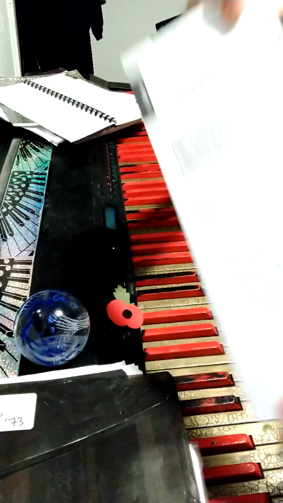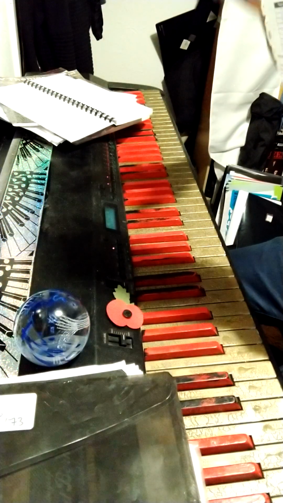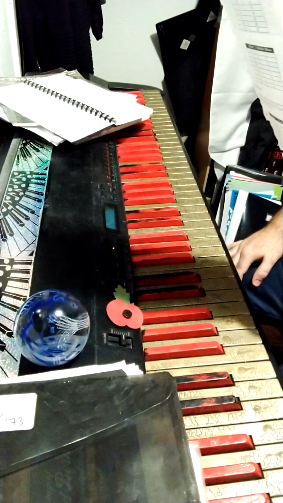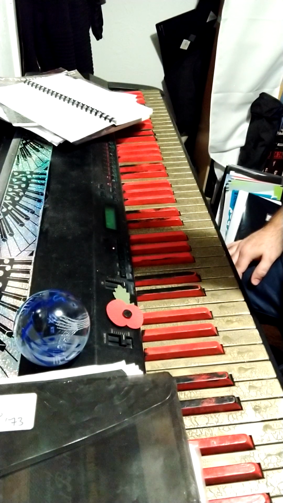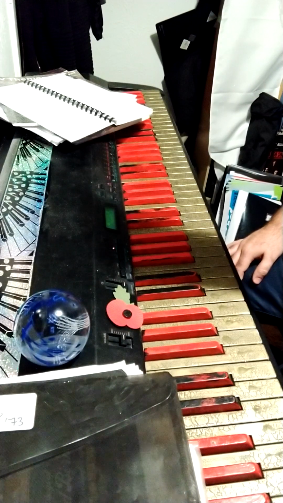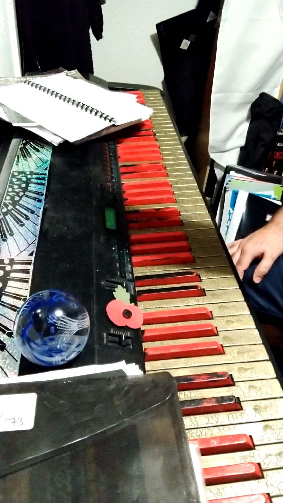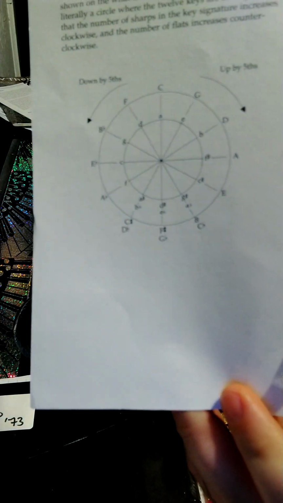Then there's a section here called the circle of fifths. All the keys and their enharmonic relationships can be shown on what is called the circle of fifths, and that looks like this spider's web thing.